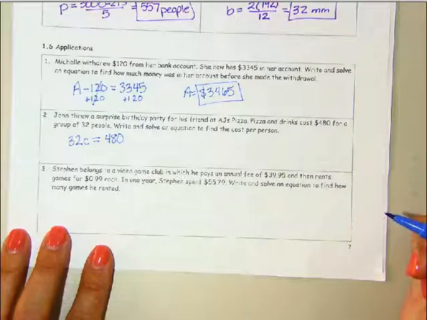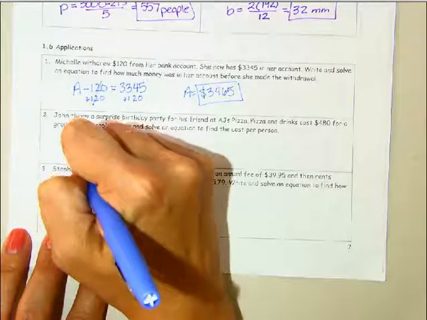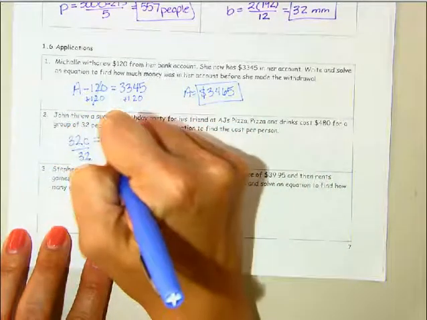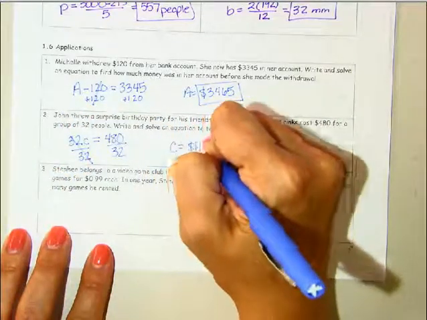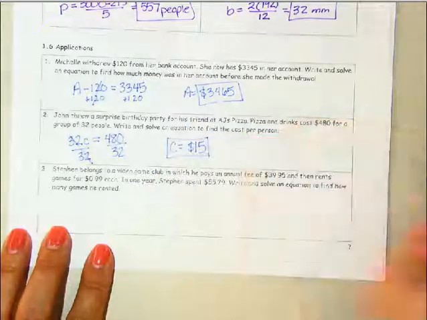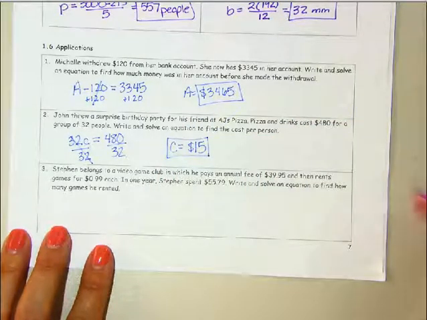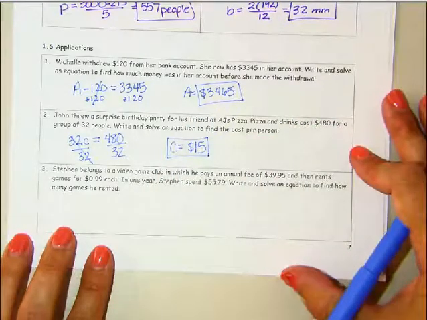So now I just solve for C. I'm going to divide by 32. Divide by 32. These cancel, and you get C equals 15. So it was $15 per person to throw that party for a friend at AJ's Pizza.